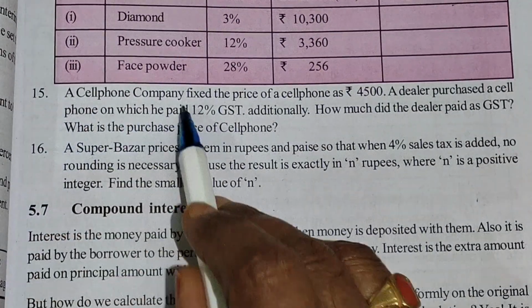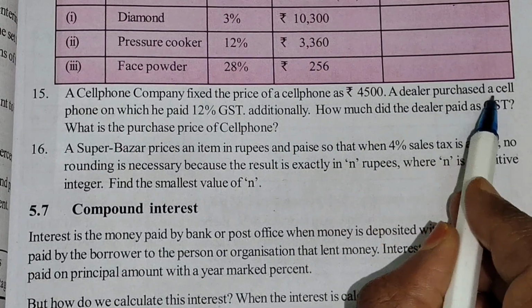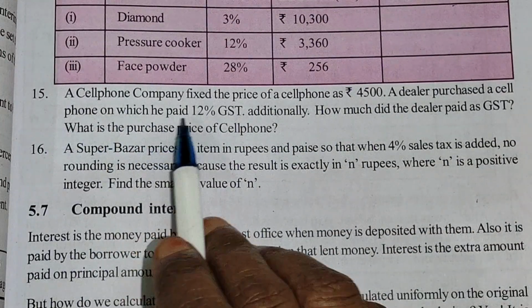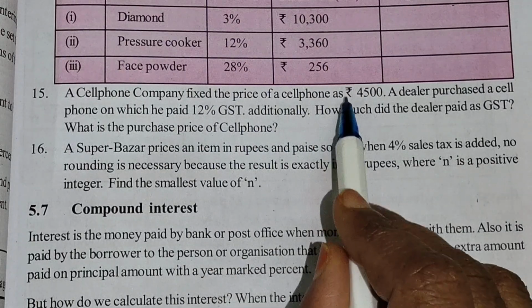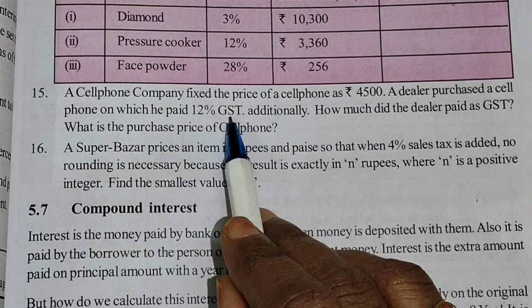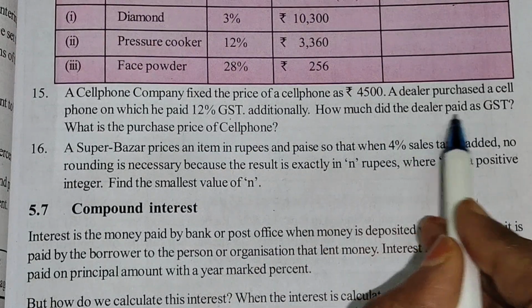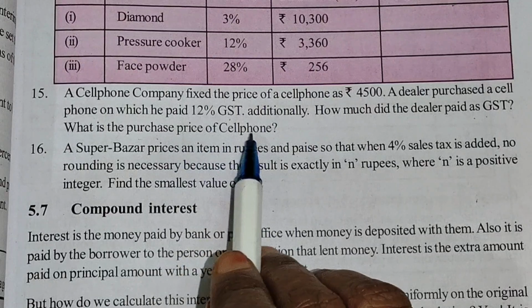Fifteenth question. A cell phone company fixed the price of a cell phone as 4,500 rupees. A dealer purchased a cell phone on which he paid 12% GST additionally. So first we pay the cell phone cost and again we pay the 12% GST also. How much did the dealer pay as GST? What is the purchasing price of the cell phone?